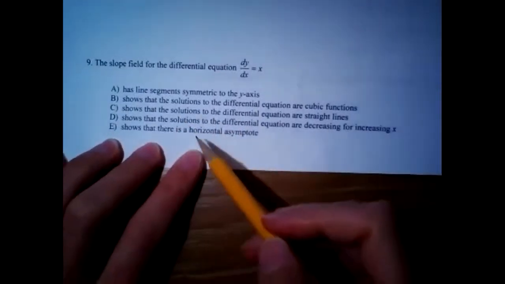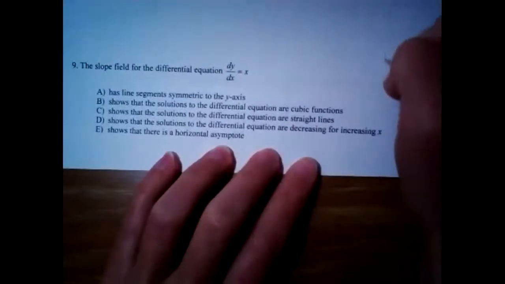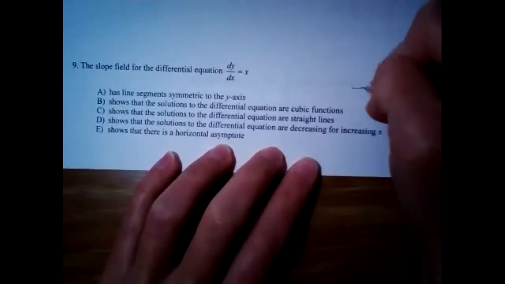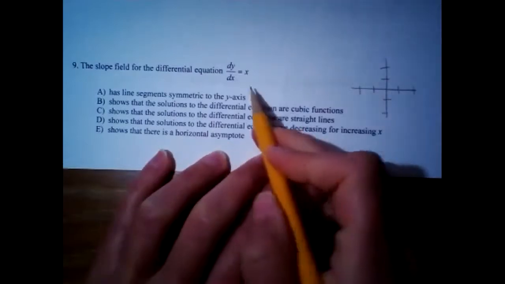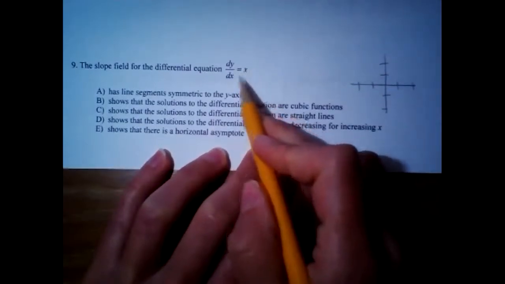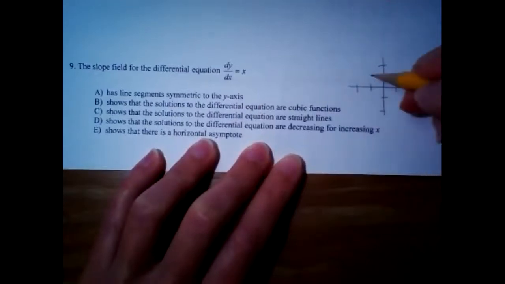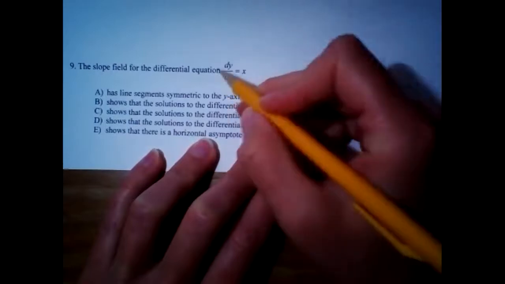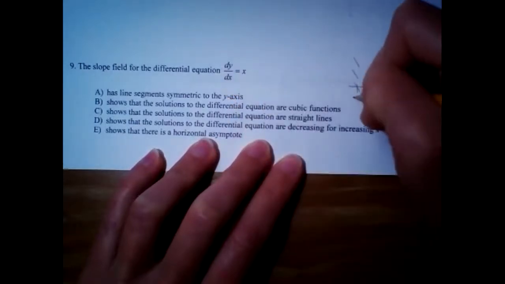So the slope field for this differential equation, and then there's a whole bunch of things describing it here. Here's what I would do. I would draw a quick sketch of the slope field, and I don't go very far. I would just go from -2 to +2. This one's going to be quick to sketch because it only has x, so all the columns are going to be the same. So for this whole column, x is -2. So the slope would be -2. So let me do like a -2 slope for this whole column.